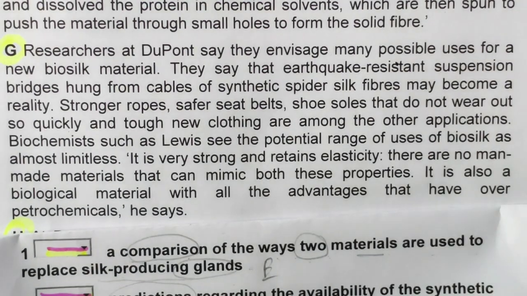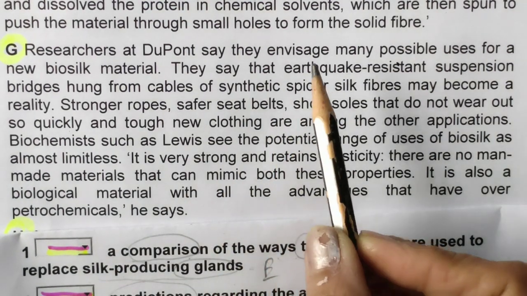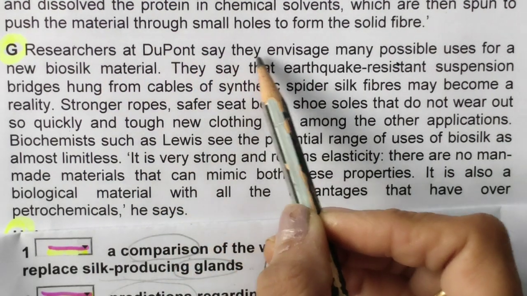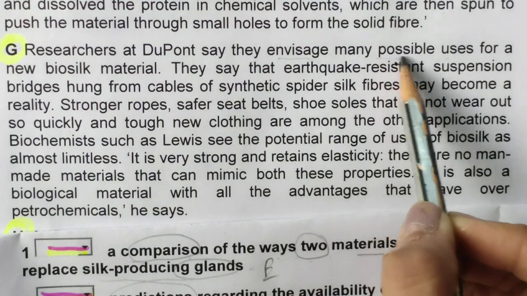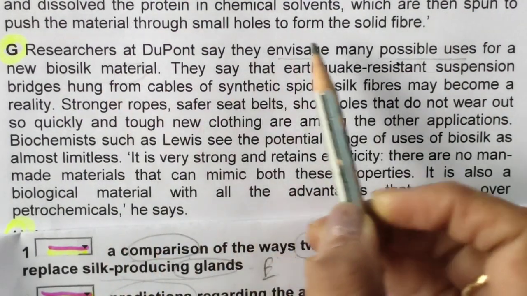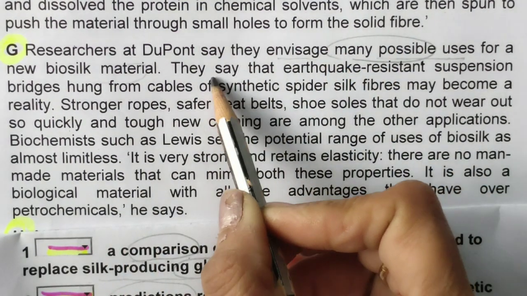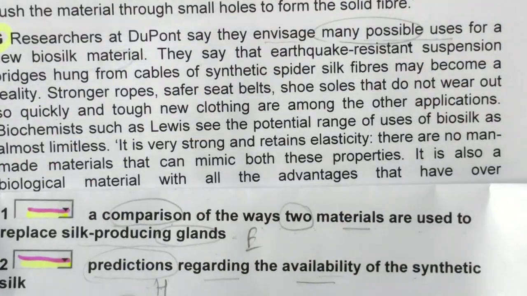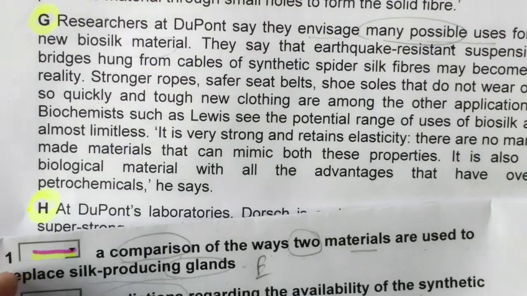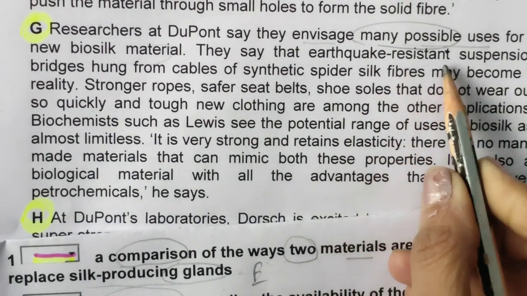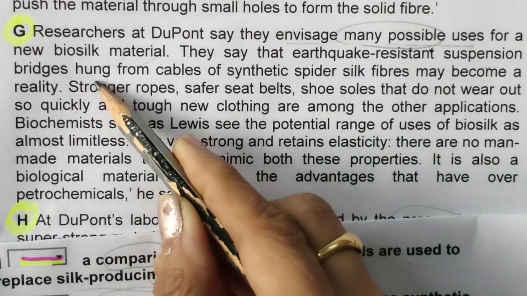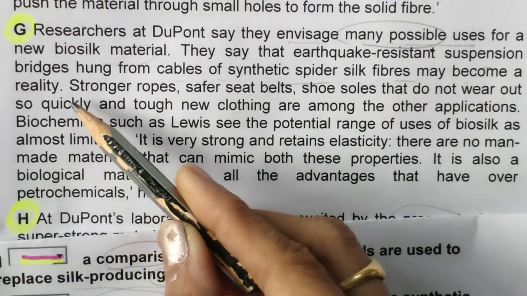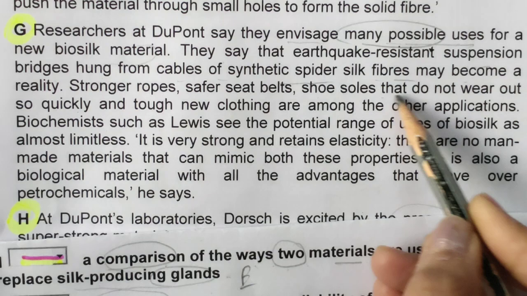Now G paragraph, look at this. You can pause the screen and read it, and then I will show you the question after 1 minute. Researchers say they envisage many possible uses for new biosilk material. Okay, many possible uses they say. So possible application here also we can match, if we were wrong. They say that earthquake resistant suspension bridges hung from cables of synthetic spider fibers may become reality. Stronger ropes, seat belts.